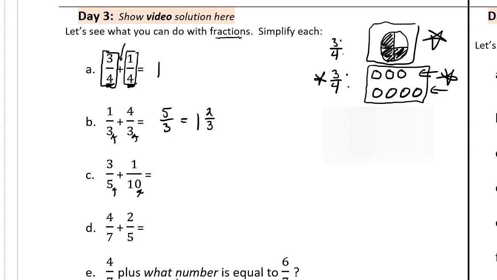Because the denominators of the fractions are not the same, you need to make them the same. A 5 can be turned into a 10 by multiplying by 2. If you make the decision to change the denominator by multiplying by 2, then you change the numerator by multiplying by 2. This transforms the fraction 3/5 into the fraction 6/10.